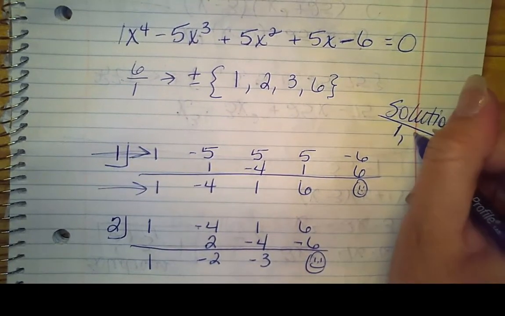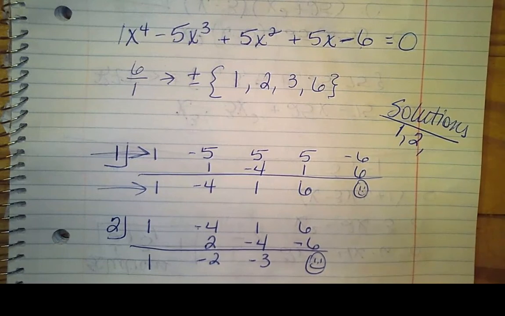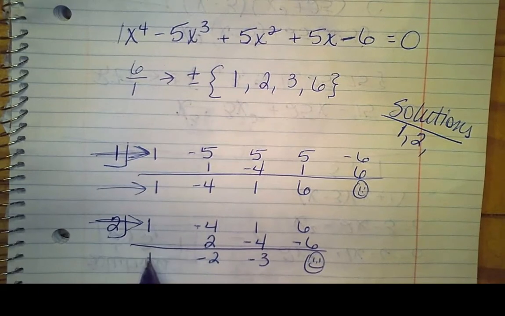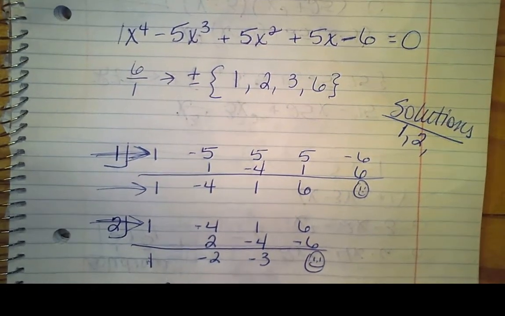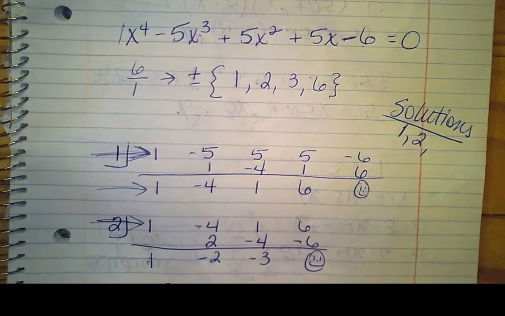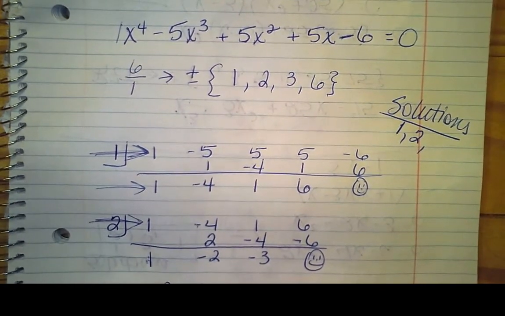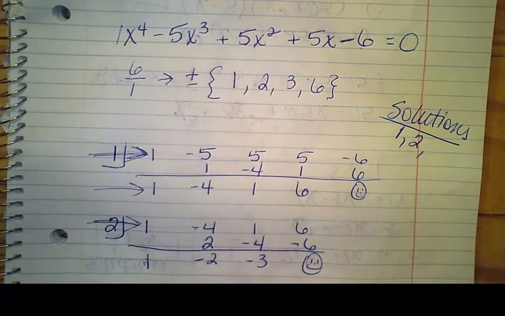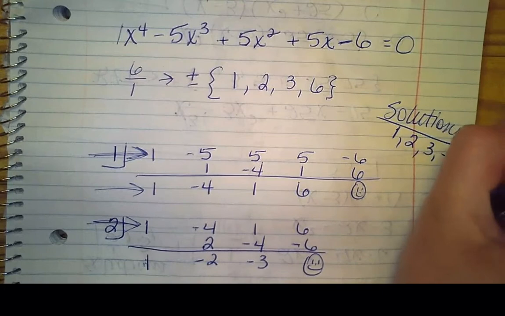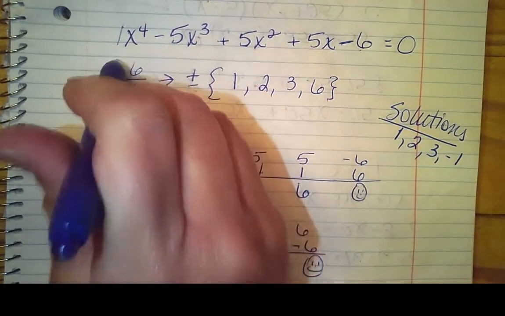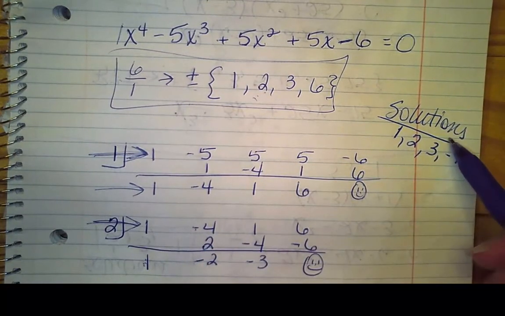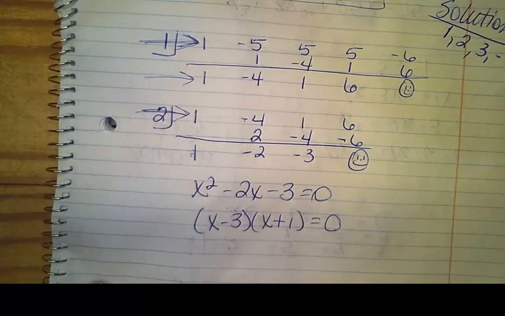So I guessed and checked again and got another solution. So this is an x to the 4th. This is an x to the 3rd, which means this must be x squared. So x squared minus 2x minus 3 factors down to (x - 3)(x + 1), which means my other 2 solutions are a positive 3 and a negative 1. So the rational zeros theorem gave me a starting place, and then I just used synthetic division to figure out what was left and to keep knocking it down. And so, there you go.